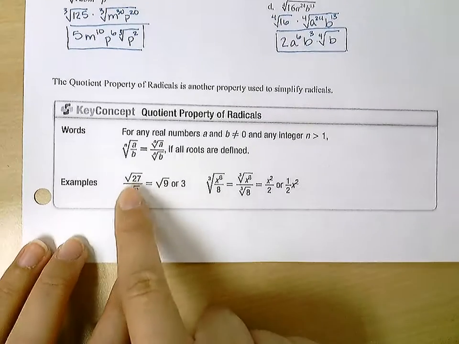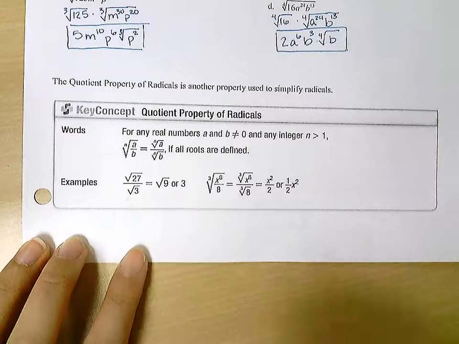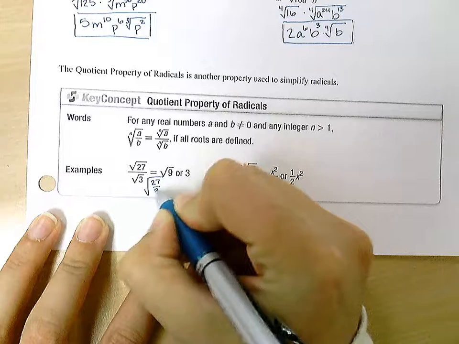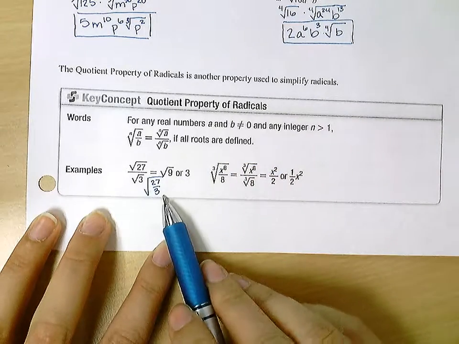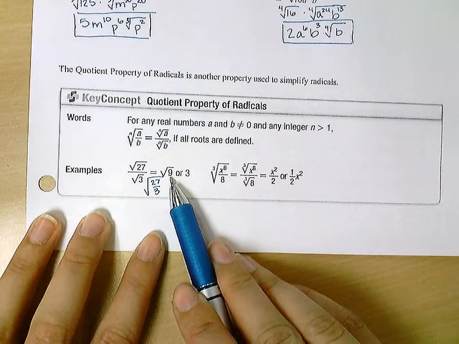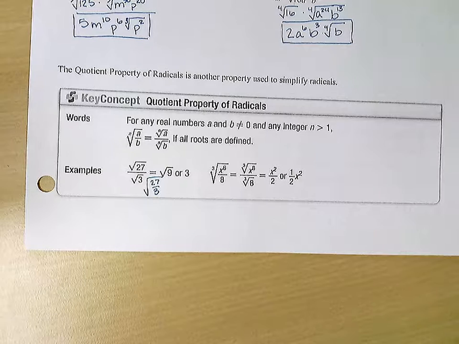So if I have the square root of 27 over the square root of 3, I can combine those roots so that I have the square root of 27 over 3, and 27 divided by 3 is just 9. So that's where they're getting the square root of 9 from, and that just equals 3. Okay, so we can split our quotients here.